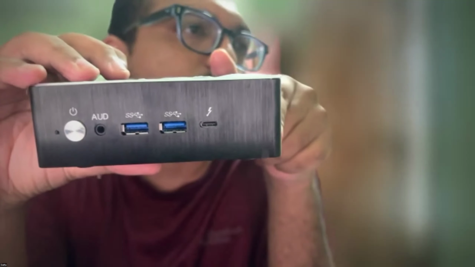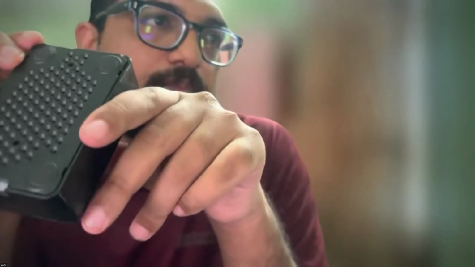This is my mini PC I bought recently. I'm hosting Ubuntu here. I have this one and I have this one also. I have my Raspberry Pi. I have my mini PC. I work with Linux, so I host multiple things over there, like testing connectivity and other things. That is the reason.